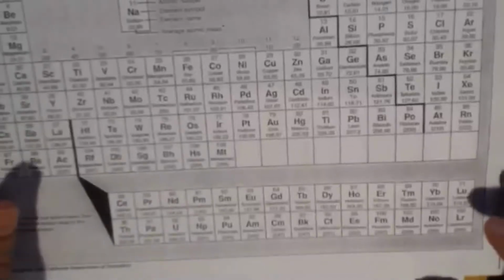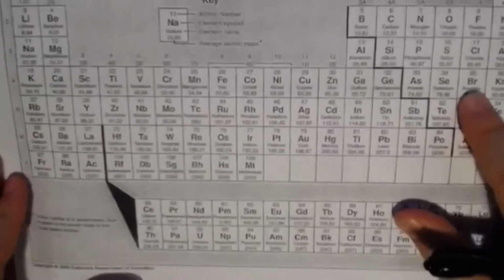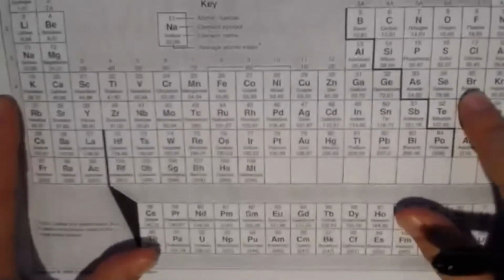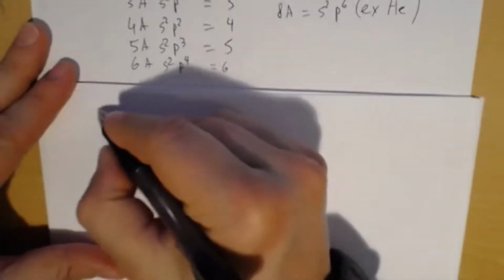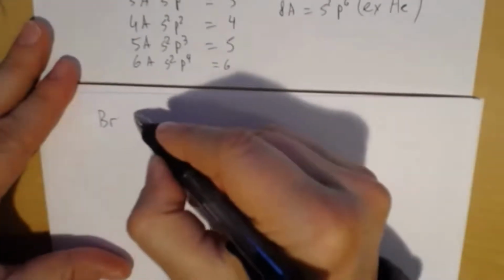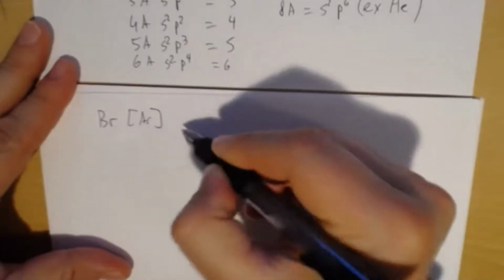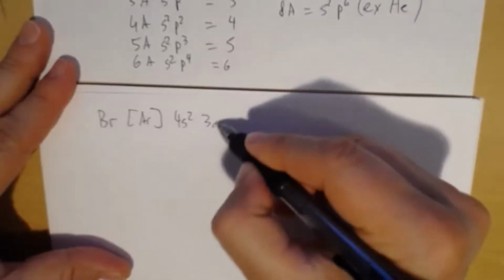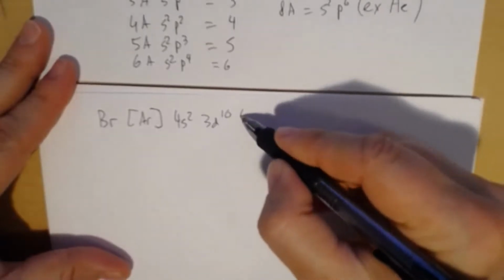What about, here, let's do a harder one. What about bromine? Whoa. How many valence electrons does bromine have? 6. 7. 7. Yeah, so technically, bromine's kind of weird. Bromine would be argon 4s2 3d10 4p5. And so what happens is, let me get a red pen or something. Blue will work.